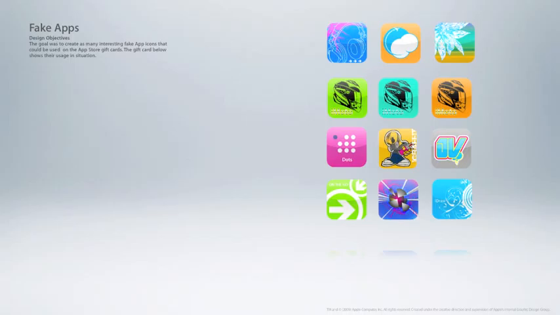When I was working at Apple for a little while, we were asked to do basically a number of fake apps. Essentially, due to legal purposes, we couldn't go to every single vendor and get permission in time to produce some collateral for the iTunes gift cards. So the designers in the retail department were asked to create a number of apps, and this is just a small set that I chose to put in my portfolio.